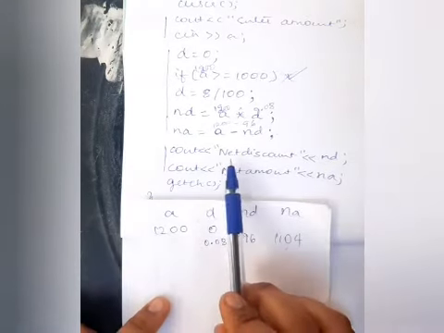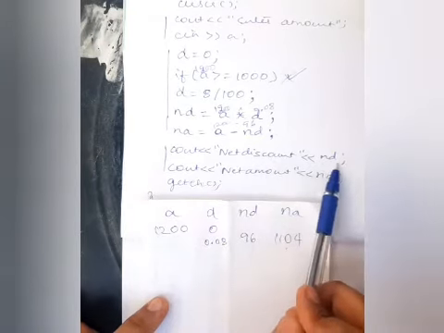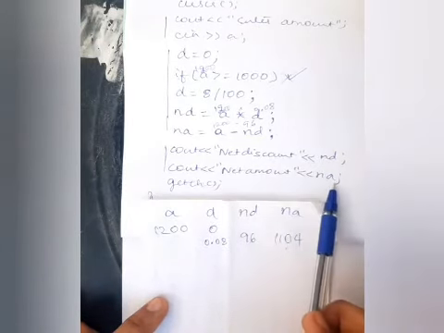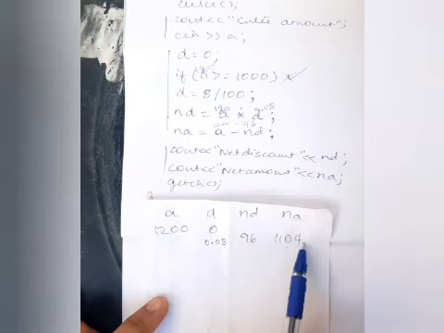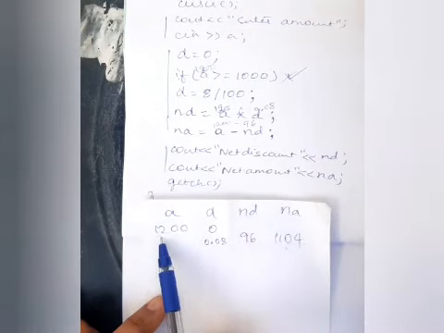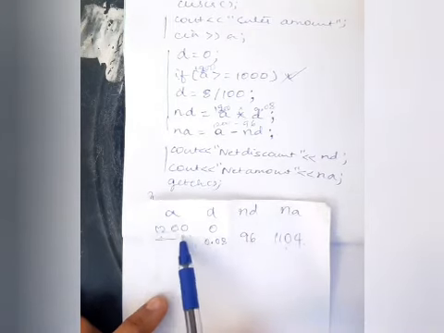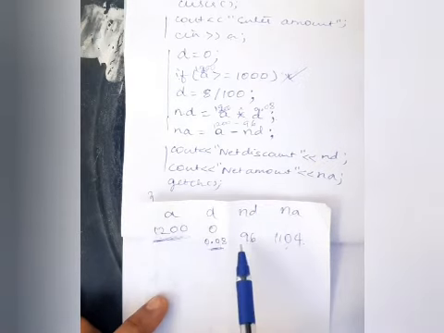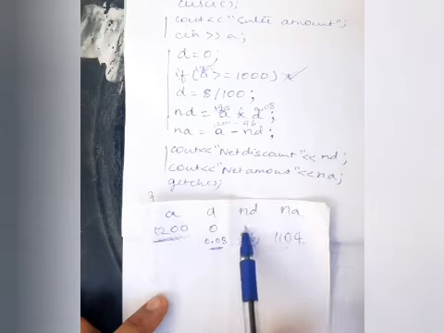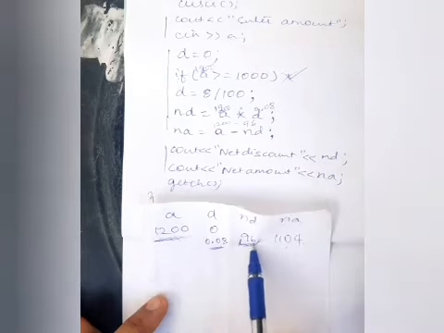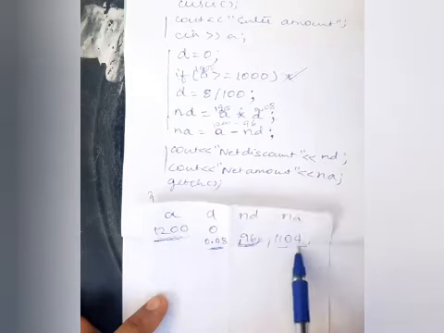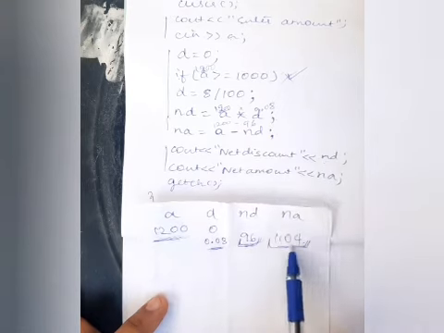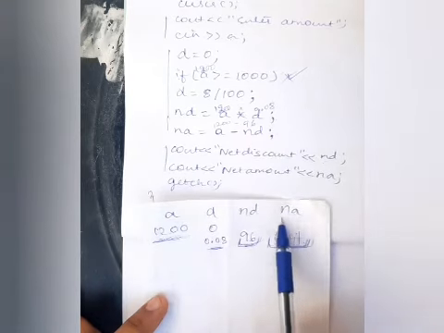Look at the next output statement. Net discount ND is 96 and NA is 1104. So I have purchased it for 1200. For this 1200 I got a discount of 8%, that is 96 rupees got subtracted. So the final amount is what? 1104. This is my final amount, that is net amount.